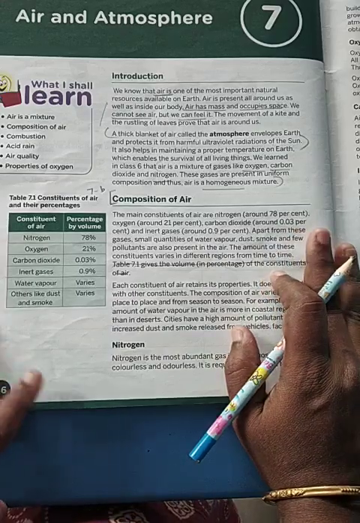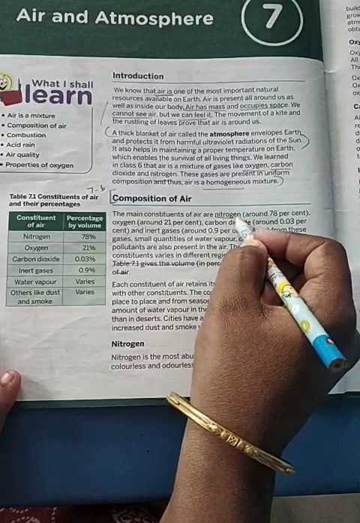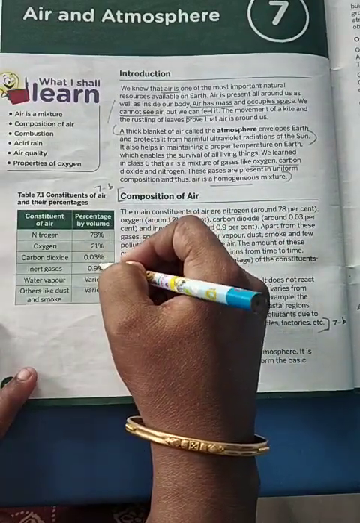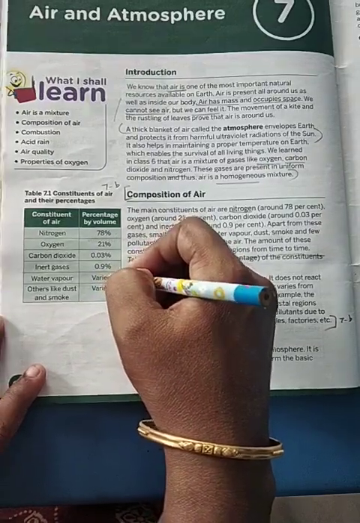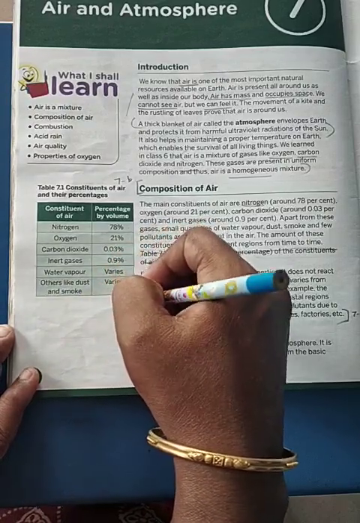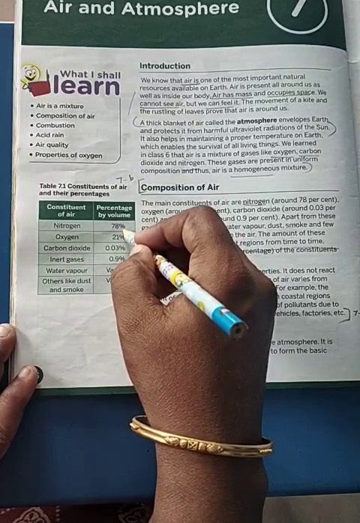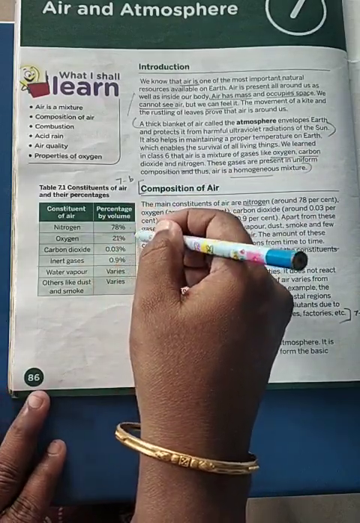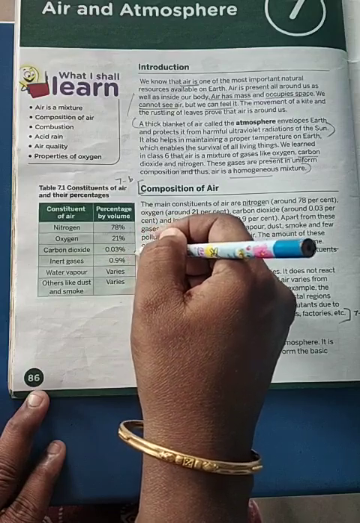So what is the composition of air? The main constituents of air are nitrogen, 78%, oxygen 21%, carbon dioxide 0.03%, inert gases 0.9%, and the water vapor, other gases and dust particles will be varying. Nitrogen is the most abundant gas, that is, the major quantity. Then oxygen 21%. Carbon dioxide is in very less quantity, that is 0.03%.